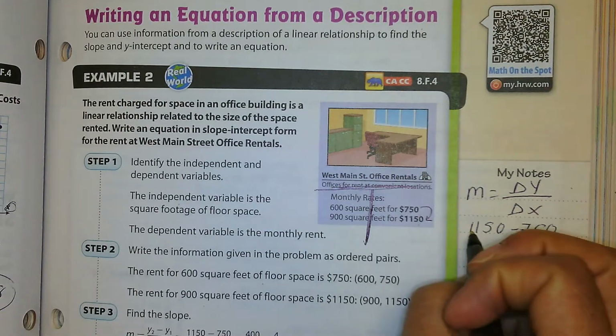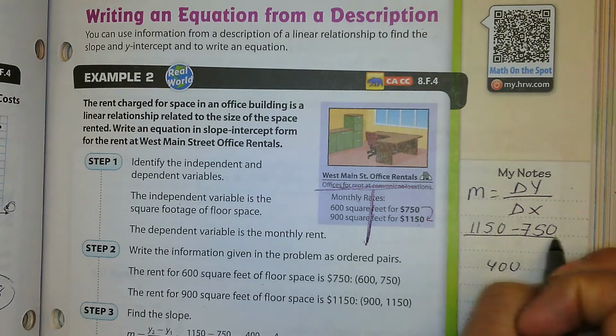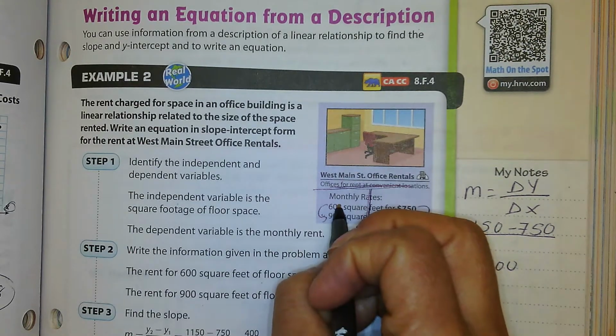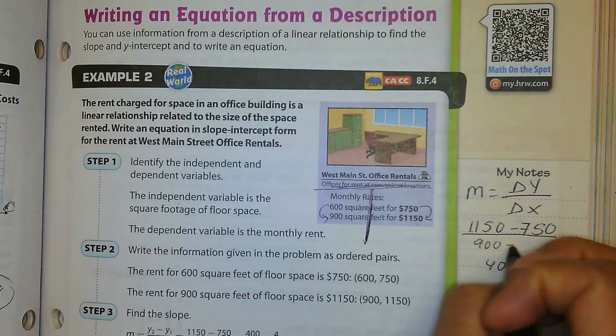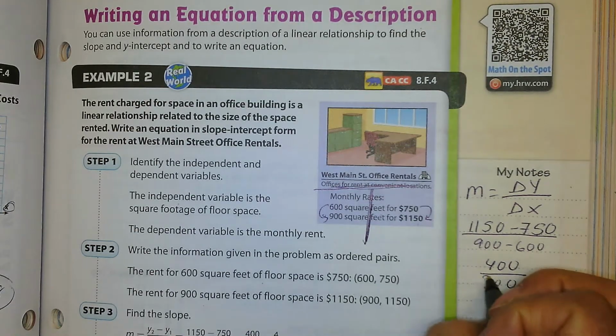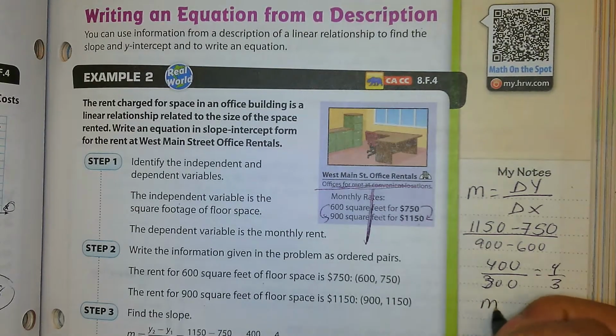That's 11 minus 7, which is 400. So that's going to be 400. Now for the change in x, you subtract the x's, 900 minus 600. That'll be 300. So that reduces to 4/3.